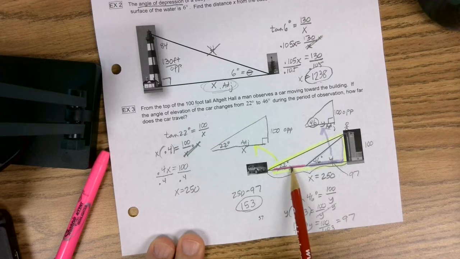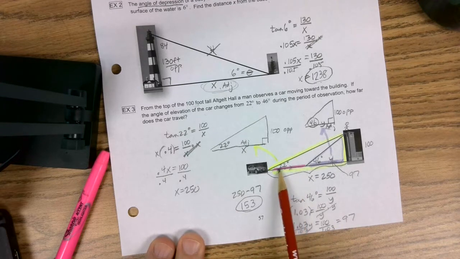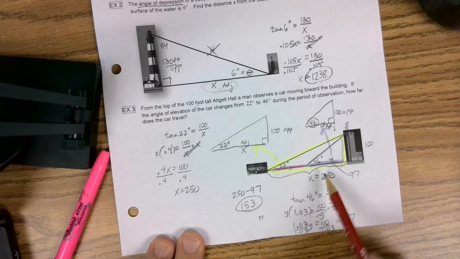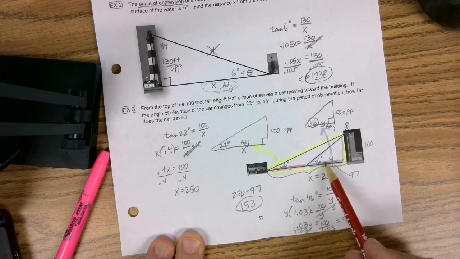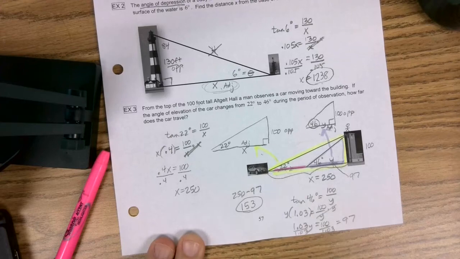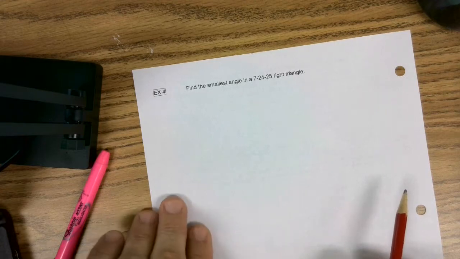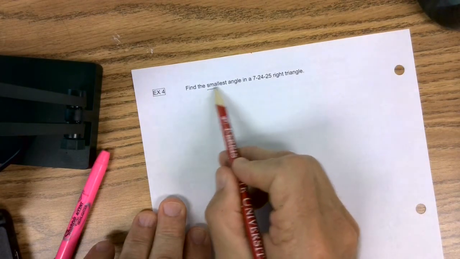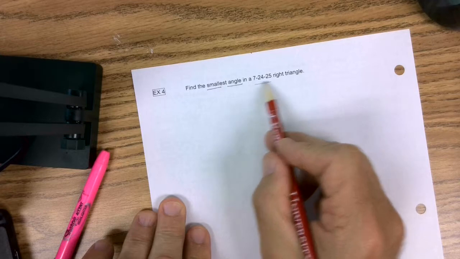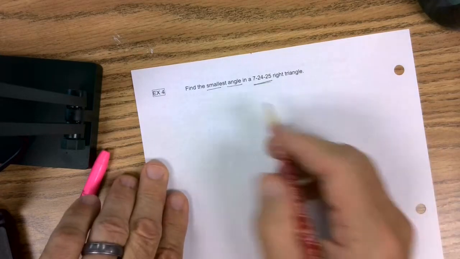All right, so that's how far the car traveled during that period. A little bit challenging then. You have to kind of see what they're asking for right away and then build your strategy to solve it. There is a sneaky little problem on the back that doesn't really have anything to do with angle of elevation or anything, but it said find the smallest angle in a 7, 24, 25 right triangle.